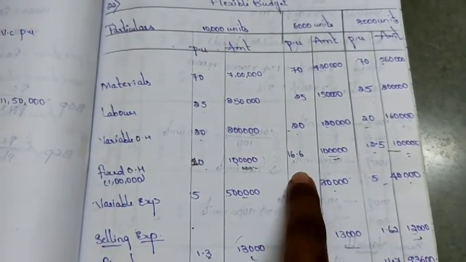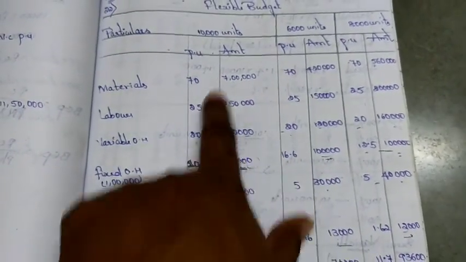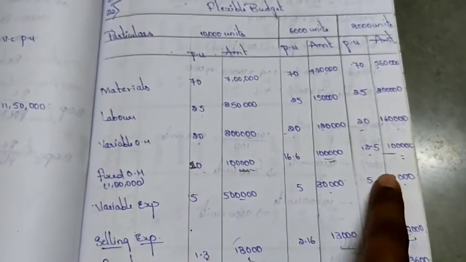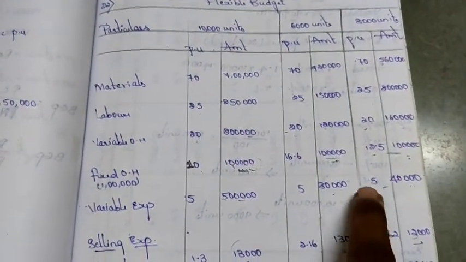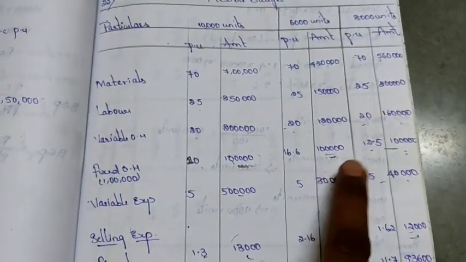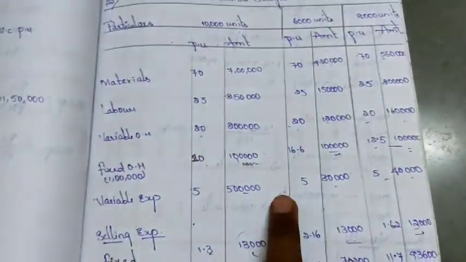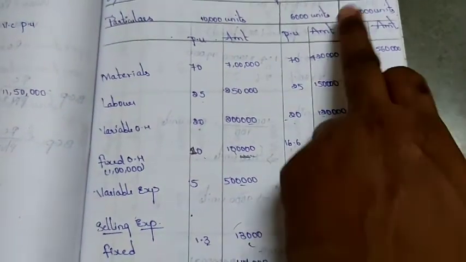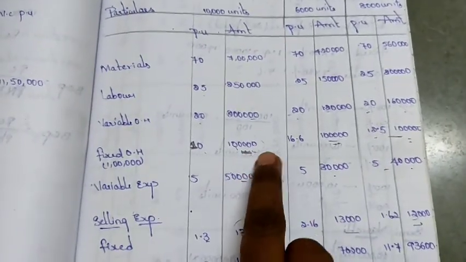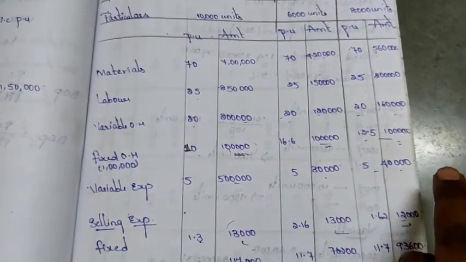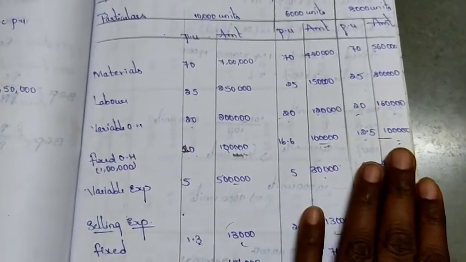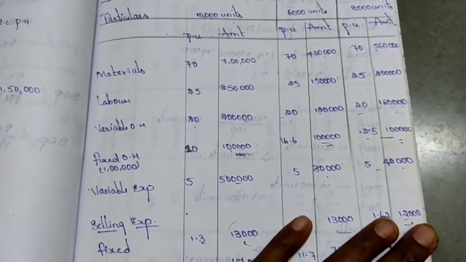Then how we have to calculate per unit here? See, for 10,000 units the information is already given, but here 6,000 and 8,000 units we have to calculate. Once you see, 1 lakh divided by 6,000 you have to do. Listen carefully. 1 lakh divided by 6,000, 16.6. 1 lakh divided by 8,000, 12.5. Have you understood? In case of fixed overheads, amounts will be same for all the units: for 10,000 units, for 6,000 units, for 8,000 units. The amount will be same, but per unit will be changed.